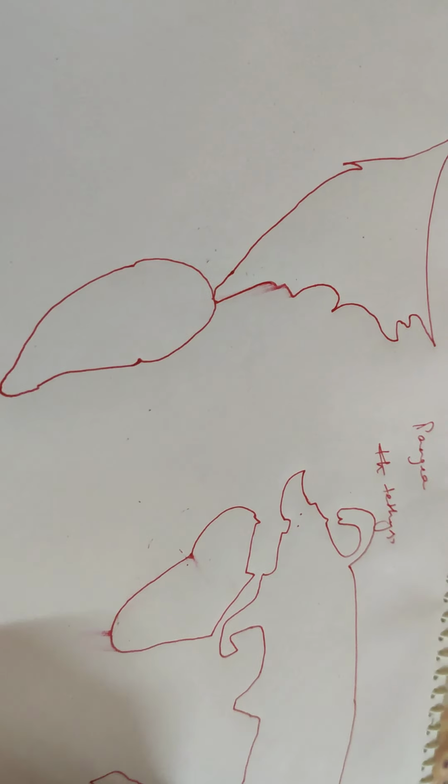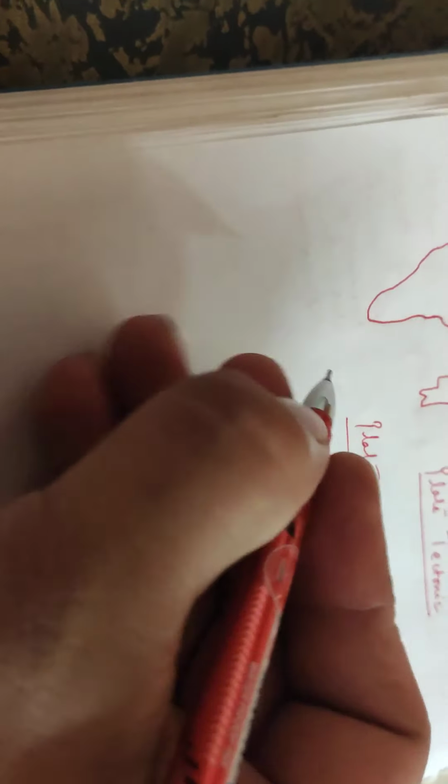Now moving on to understand the plates. Plate boundaries are of three types. The first one is the converging boundary, the next one is the diverging boundary, and the next one is the transforming boundary.